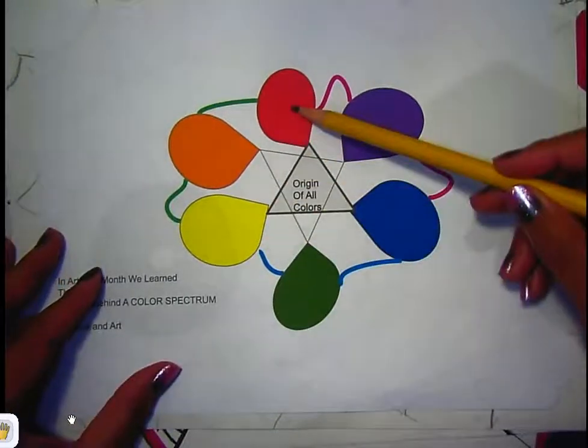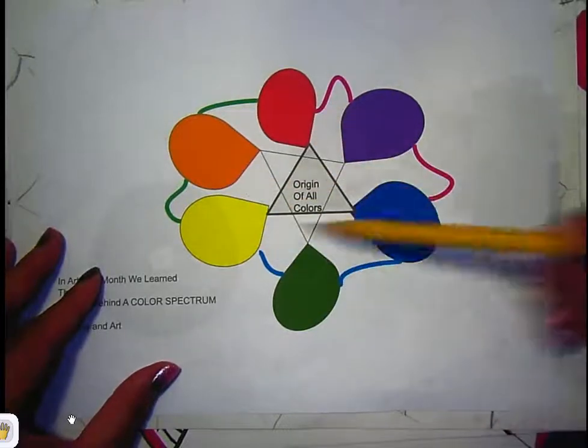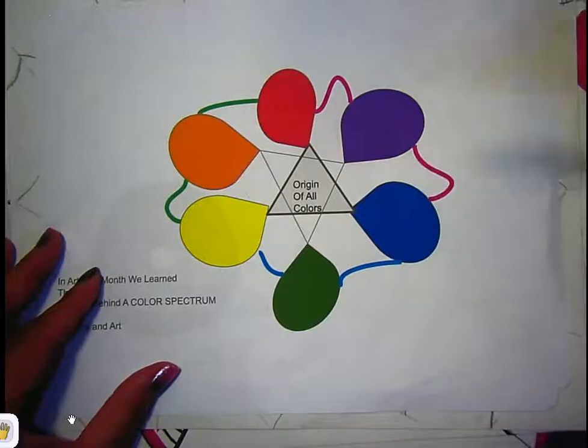And it takes two primary colors to make a secondary color. So we learned that red and yellow make orange, blue and yellow make green, and red and blue make purple. Now we're taking that knowledge and using it in our artwork.